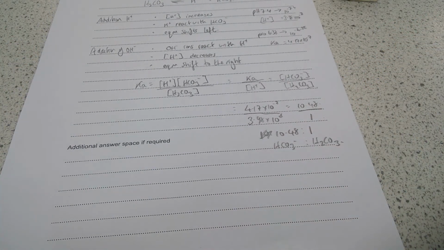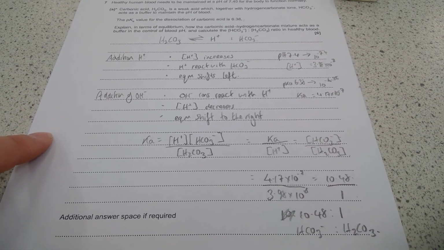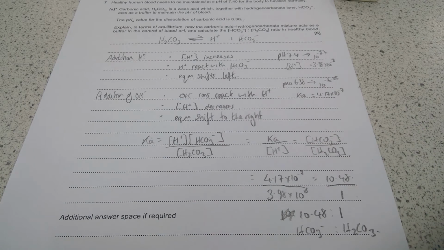And there's your final marks for this question. So remember, the 6 markers do not necessarily have to be written as an essay. As long as you lay them out in a logical manner and it's clear what points you're trying to get across, then there's no problem with bullet pointing your key facts, your key statements for those 6 mark questions.